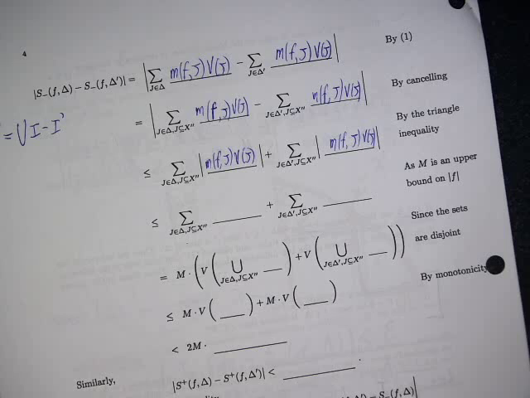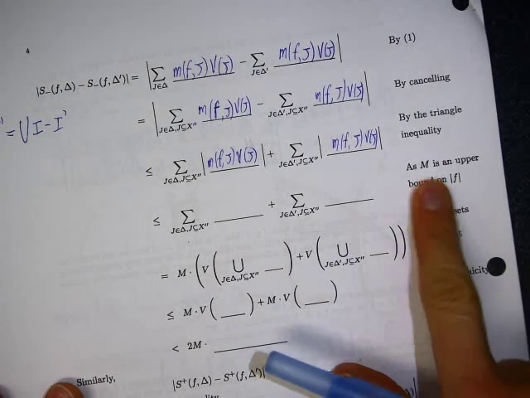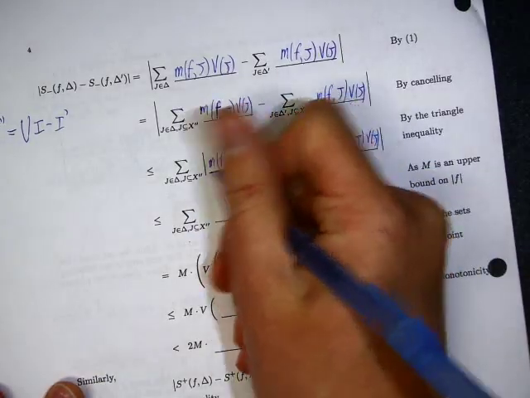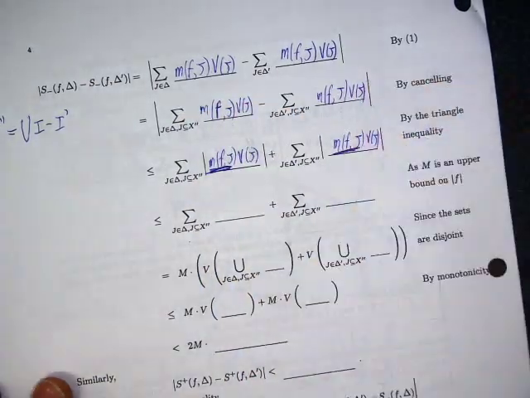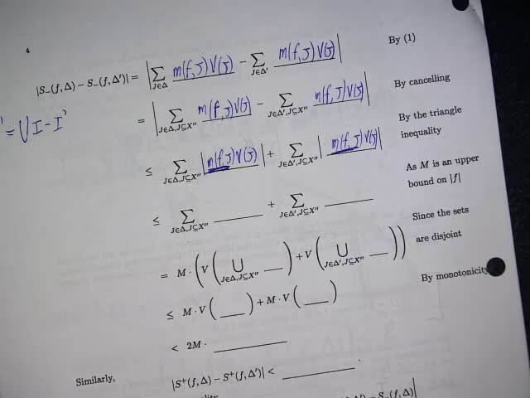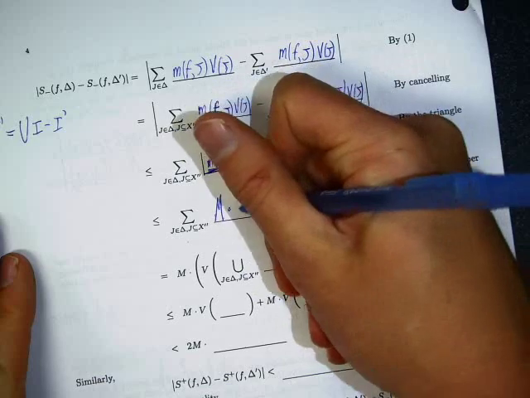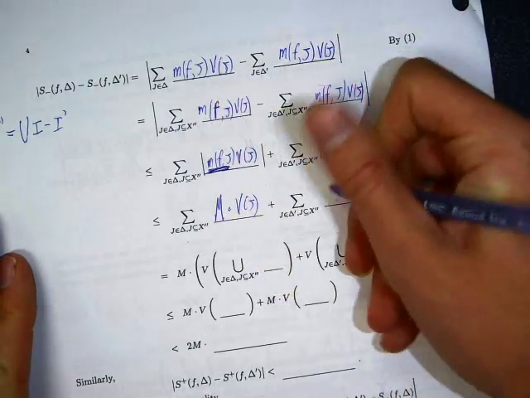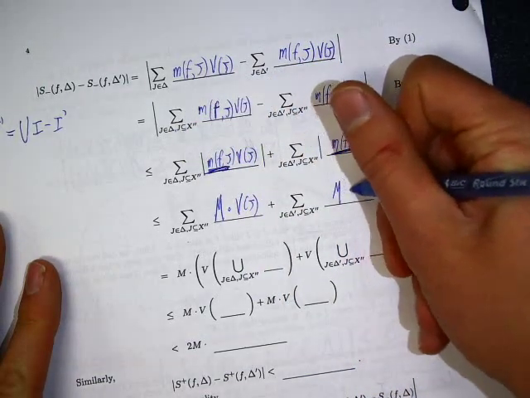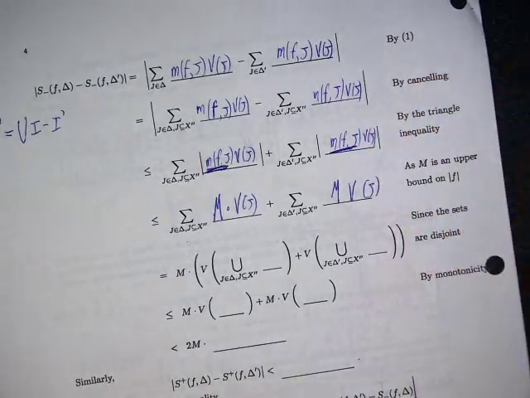Let's make it be the sup, because that will give us the best control over the lowercase delta. So this big M is an upper bound on the absolute value of f. So all of these, even in absolute value, will be less than or equal to capital M. So this will be less than or equal to capital M times the volume of J, plus the sum of a bunch of things that look like capital M times the volume of J. Doing some factoring.